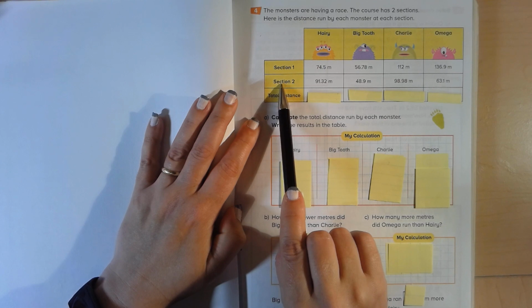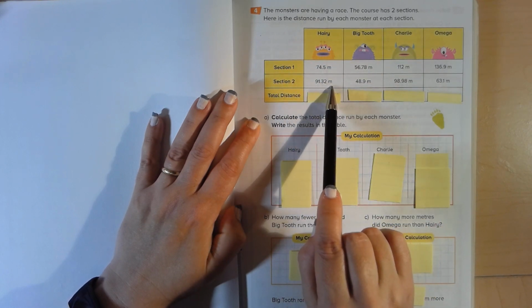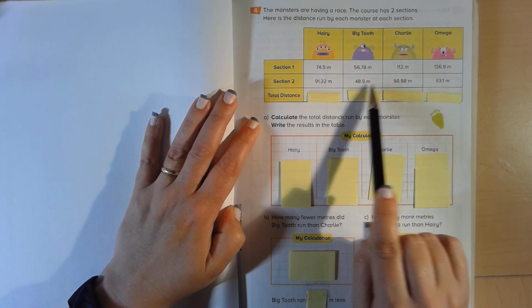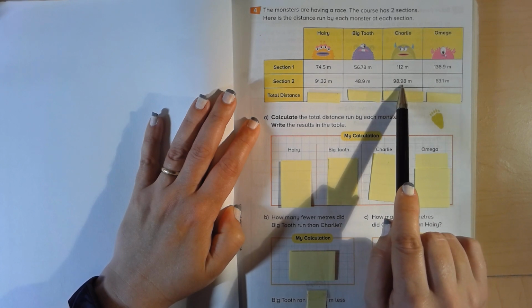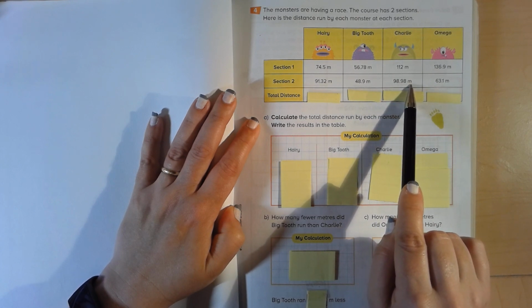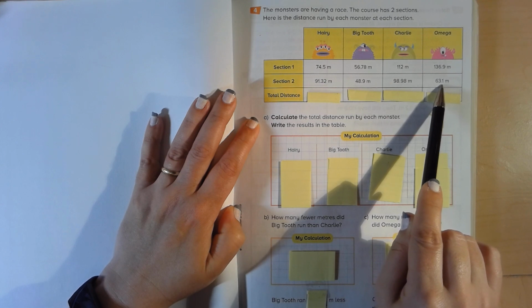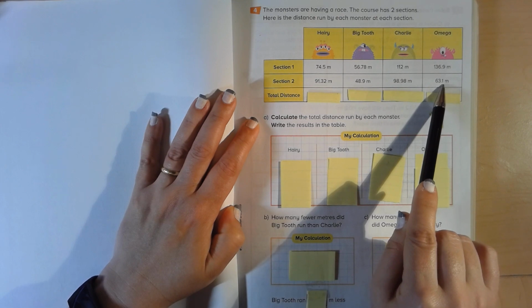For section 2, Harry ran 91 and 32 hundredths of a meter. Big Tooth ran 48 and 9/10 of a meter. Charlie ran 98 and 98 hundredths of a meter. Omega ran 63 and 1/10 of a meter. Omega got a lot slower there.